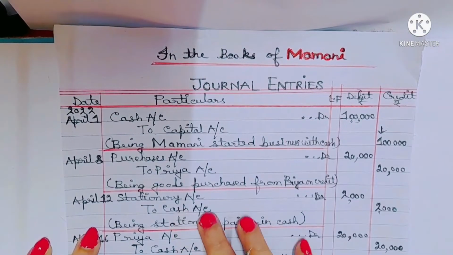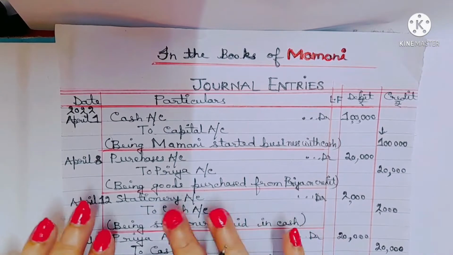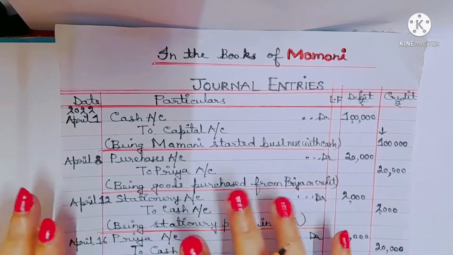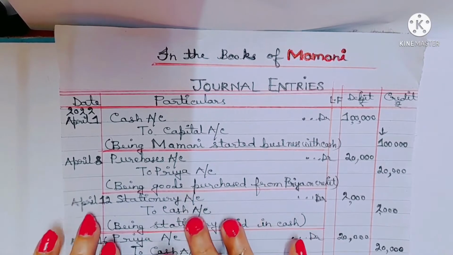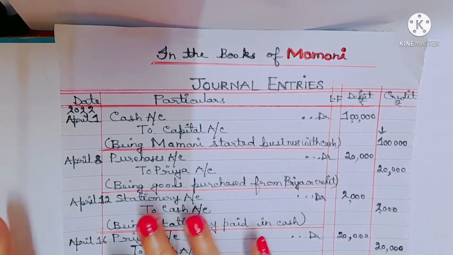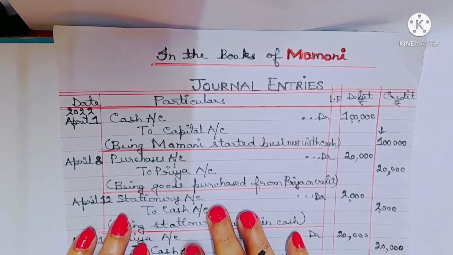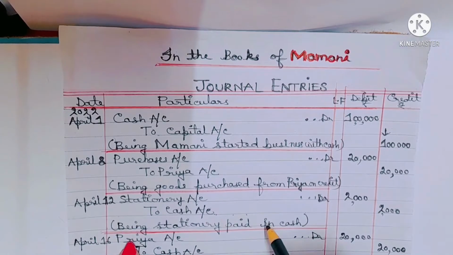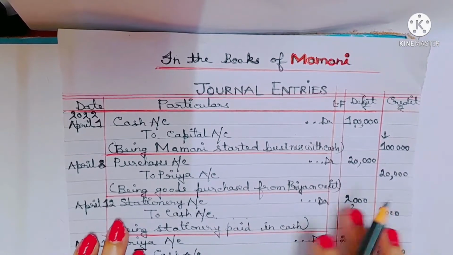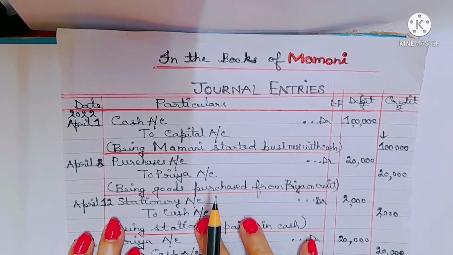See, what is the position of cash account? Cash account is on the credit side. We are not going to look at the stationery account because we are not preparing stationery account. We are preparing cash account. When we prepare stationery account, then we will see the position of stationery account. Now we are preparing cash account, so we will see the position of cash account. Where is cash account? The cash account is on the credit side. So stationery account will also appear on the credit side in the cash account.